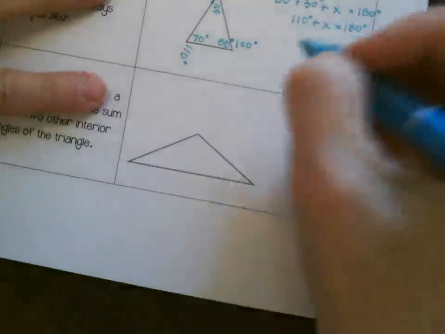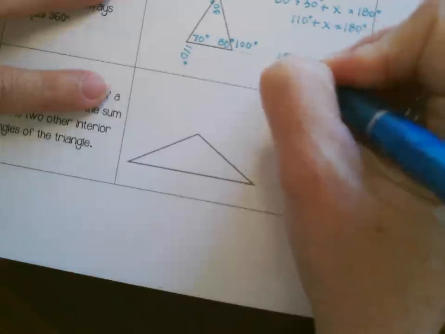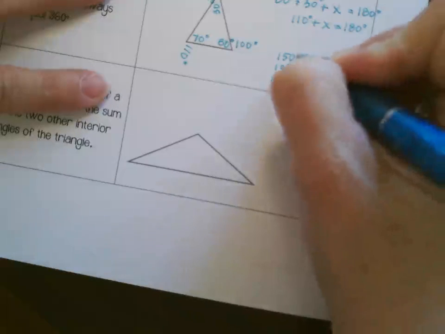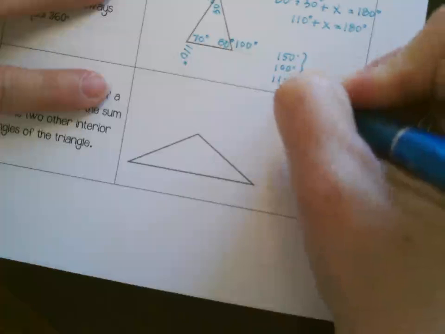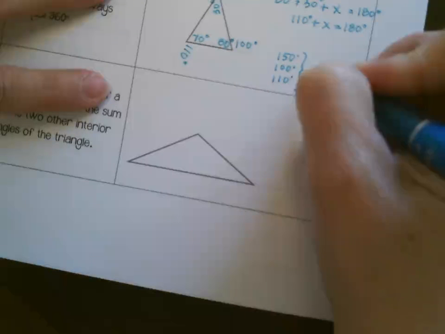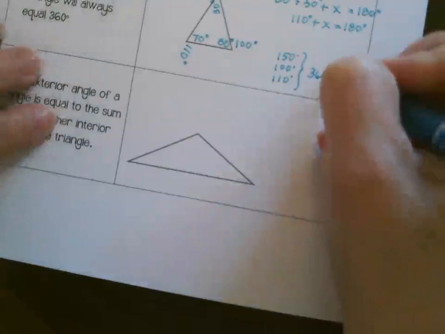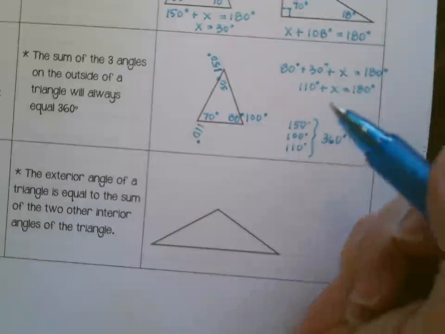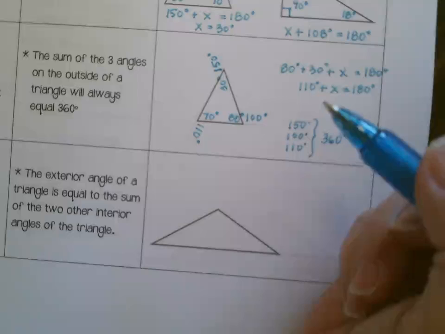So now, look at what we have. We have 150, 100, and 110. And if we added those three angles together, that gives us 360 total degrees. So that's just a neat thing that happens with a triangle.